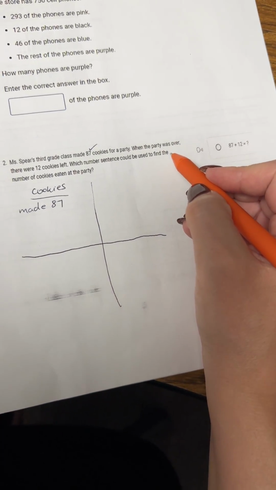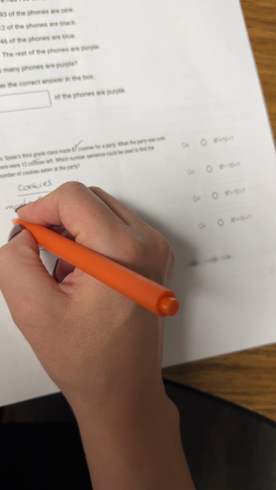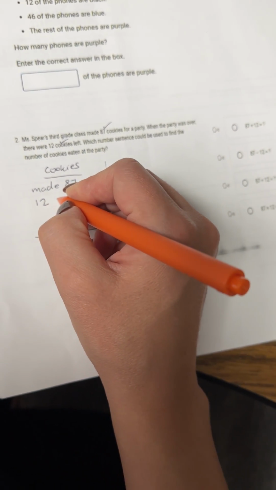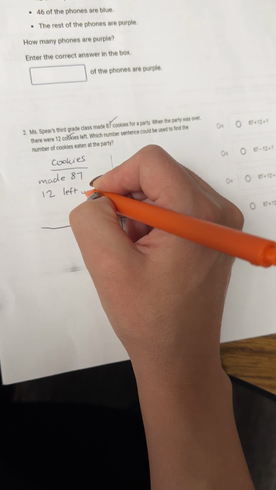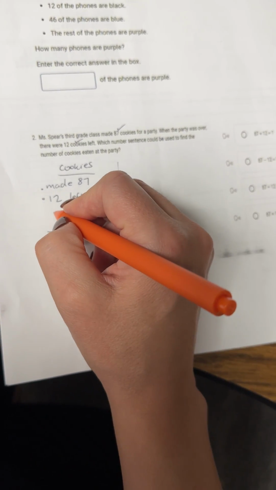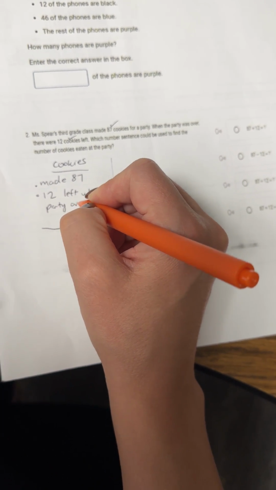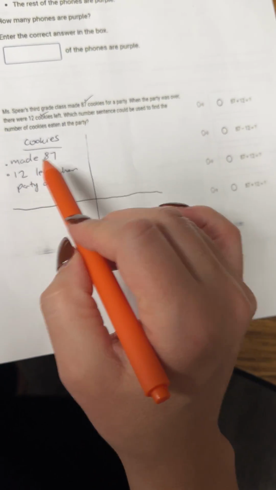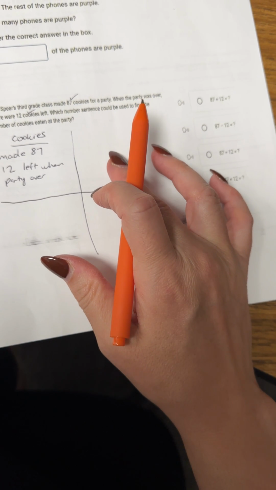And then when the party was over, there were 12 cookies left. So we would write down 12 left. Maybe right here. Normally we kind of put dots to organize. 12 left when party over. And there's nothing else we know. And the only thing we put over here is what we don't know.